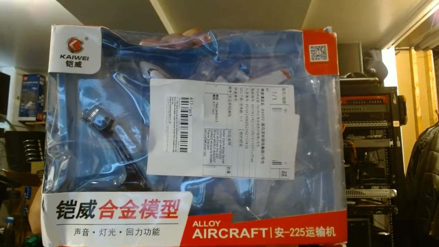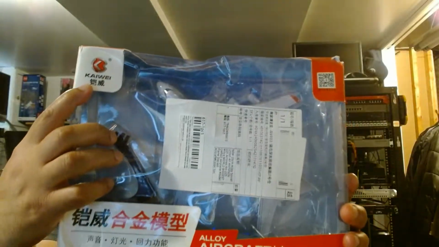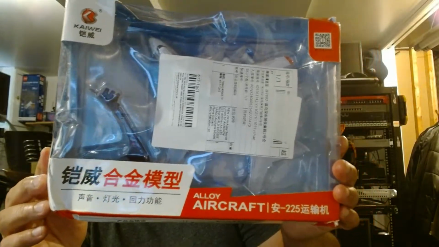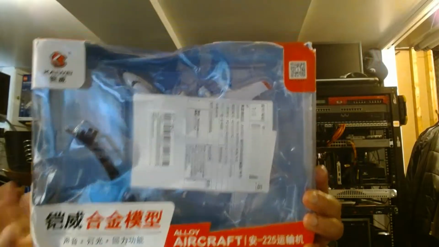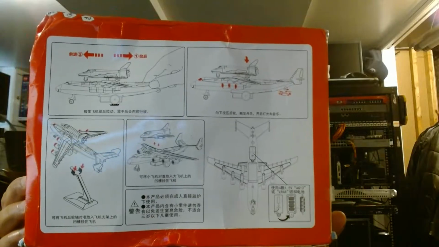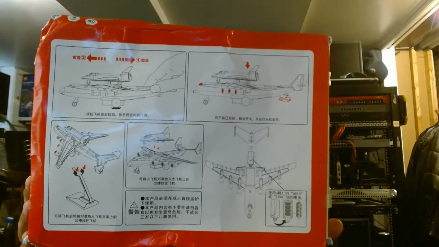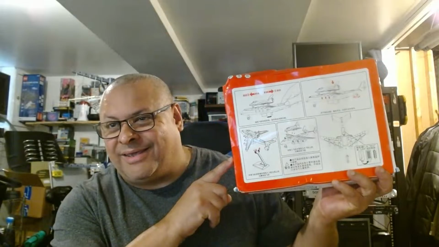Let me hold it right there. So this is from Kaiway. That's the brand, Kaiway. Alloy aircraft 225. I can't read Chinese, but that's AN 225. This is the back of it. As you can see, it looks already very toyish. This is definitely not a model. This is a toy. Okay? This is definitely a toy.